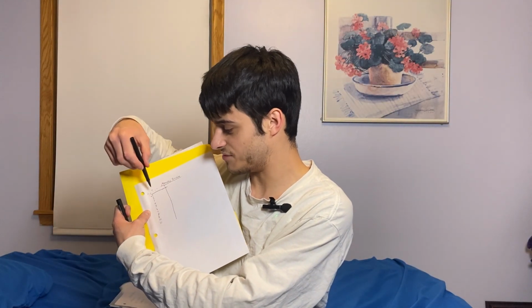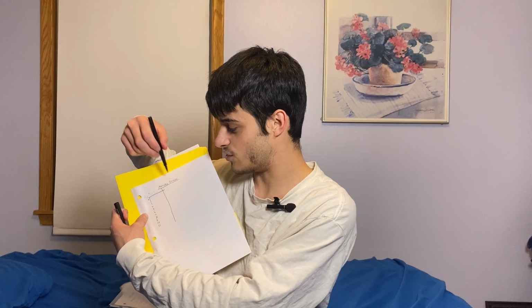At the top, we write the month, day, and year, and then we draw a line. I like using color pens for this because it makes it look better and more organized.